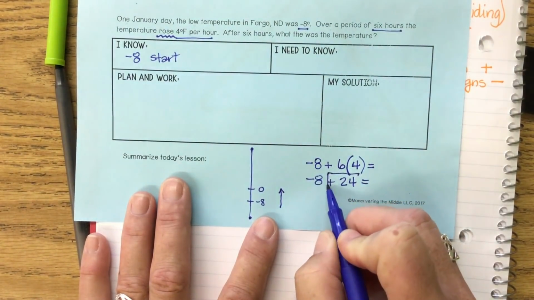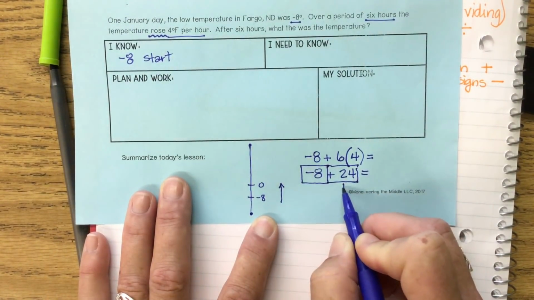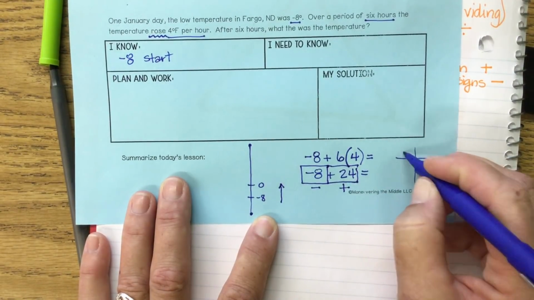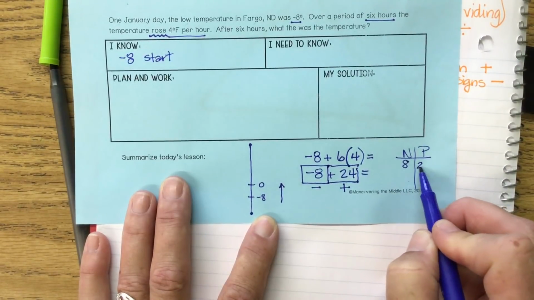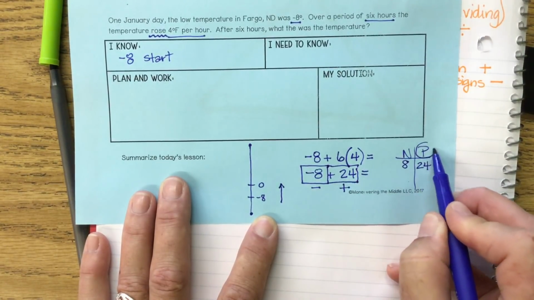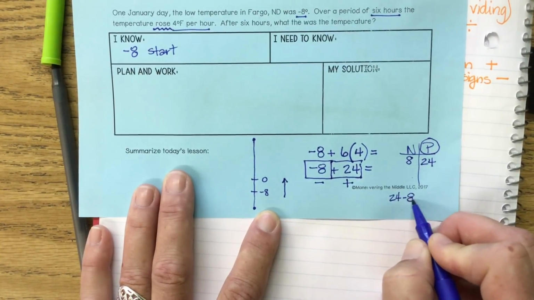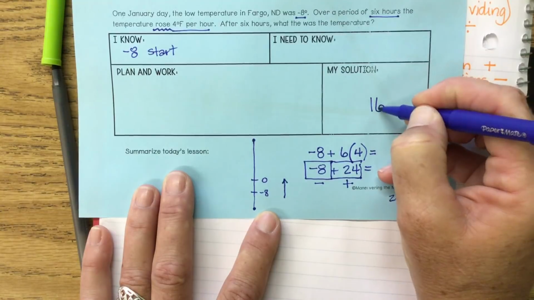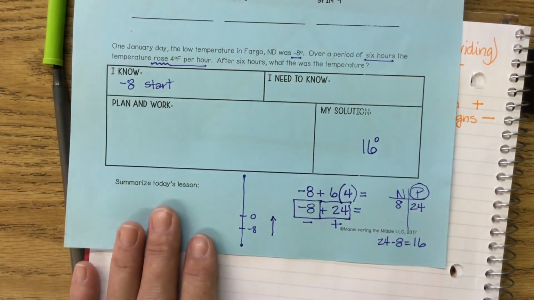And you box from the back. The sign would be positive, negative. The 8 is a negative, 24 is a positive. Who wins? The positive by how many? So it's 24 minus 8 equals 16 degrees. So your temperature would be 16 degrees after 6 hours.